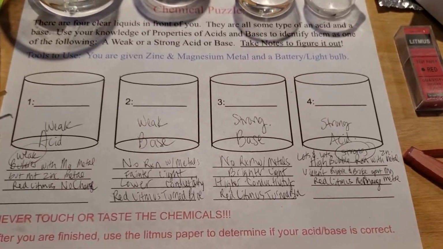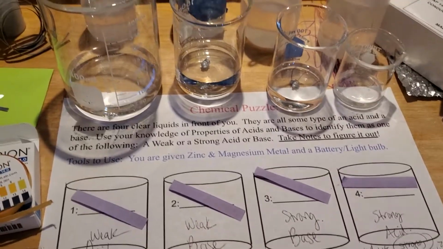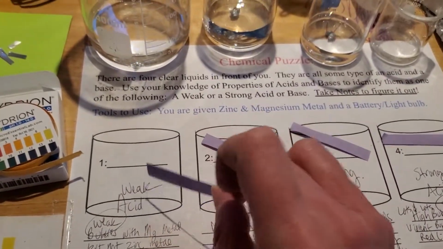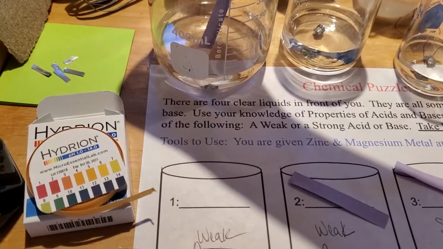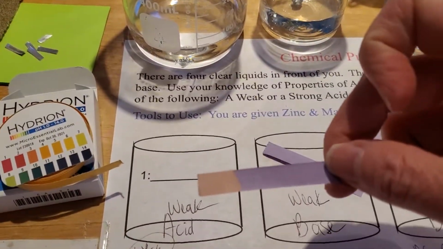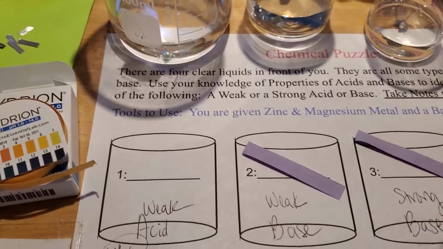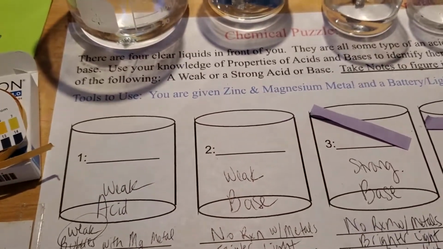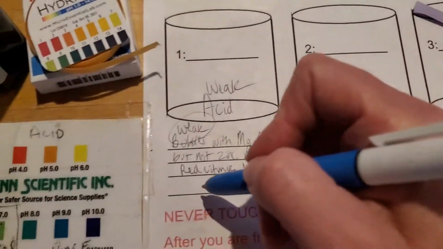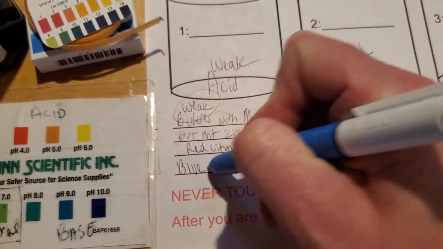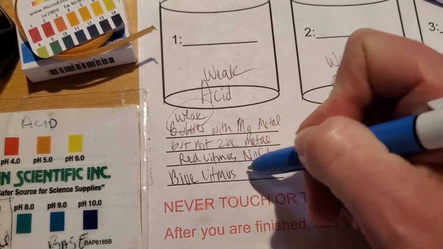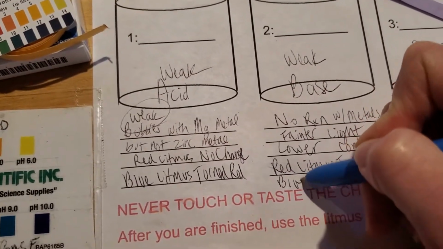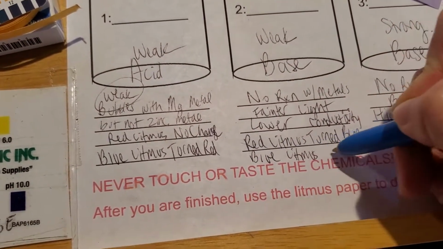All right, next we do the blue litmus. Okay, so now we're gonna do blue litmus. So blue litmus will turn red in the presence of an acid, which we think this first one is a weak acid, so let's see. Yes, it turned it red. Next one, this one we think is a base, we think no change, nothing. Okay, let's write that stuff up, by the way. So this one, blue litmus, turned red. Blue litmus, no change.